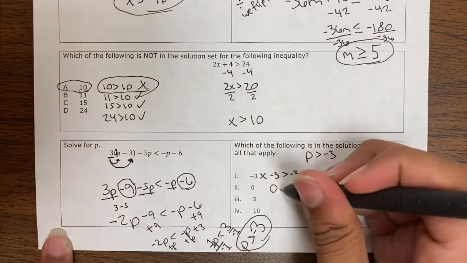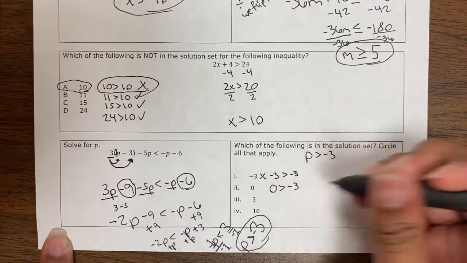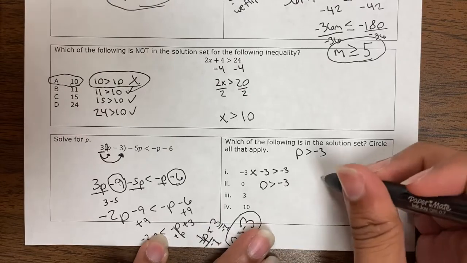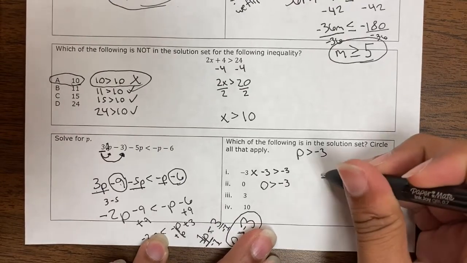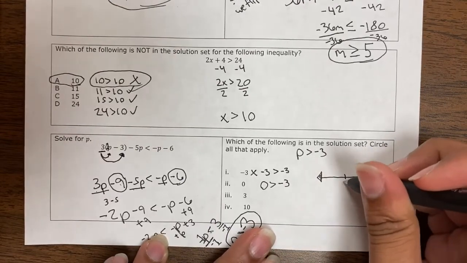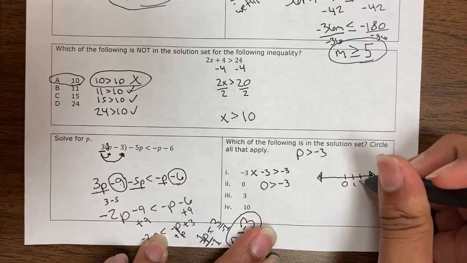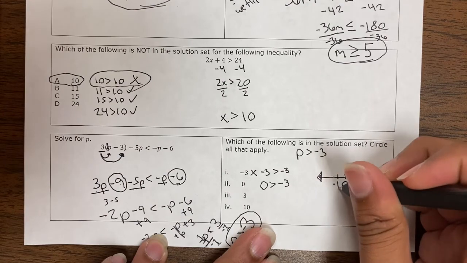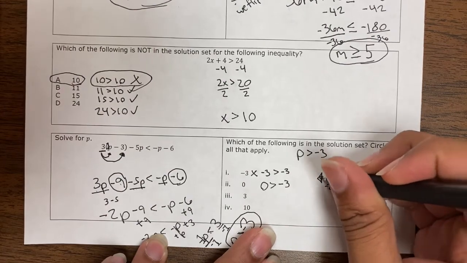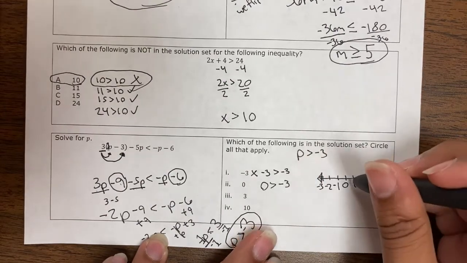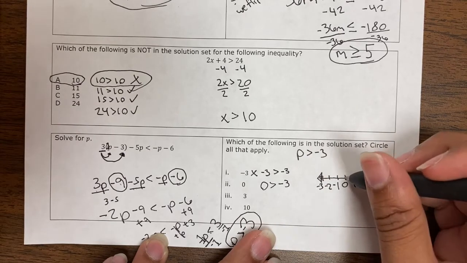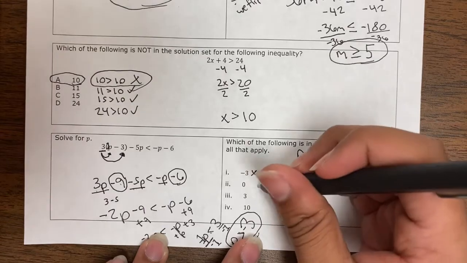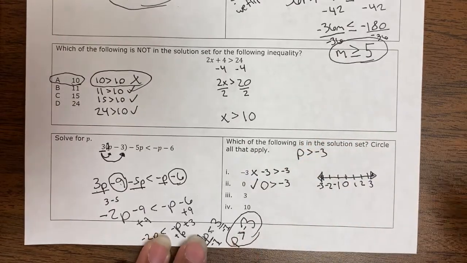0, is that greater than negative 3? I know sometimes people are confused because we see the 3 there, but remember, if we had a number line, we would have 0, 1, 2, positive 3, and then back here we'd have negative 1, negative 2, negative 3. So negative 3 is less than 0. So 0 is in fact greater than negative 3. So this is an answer.